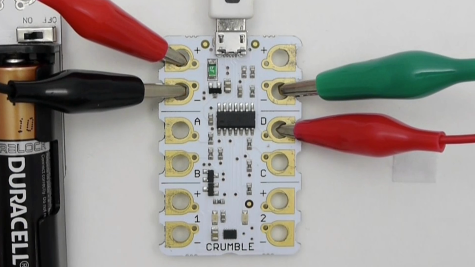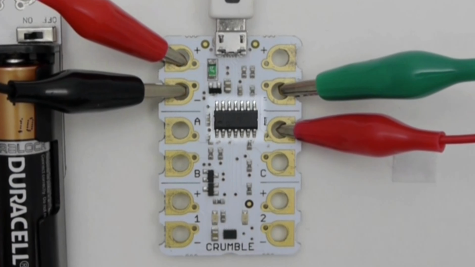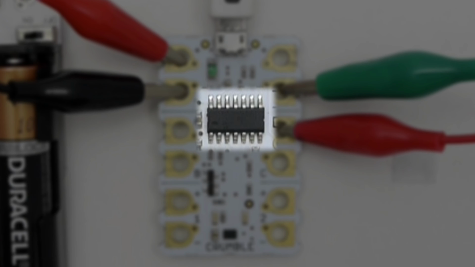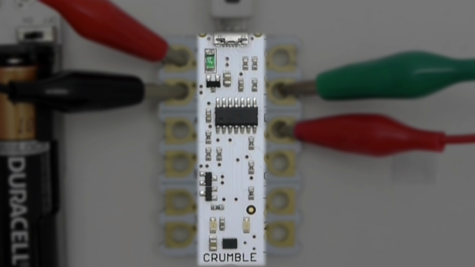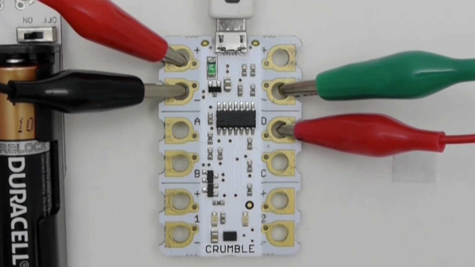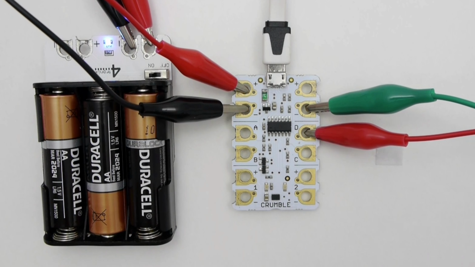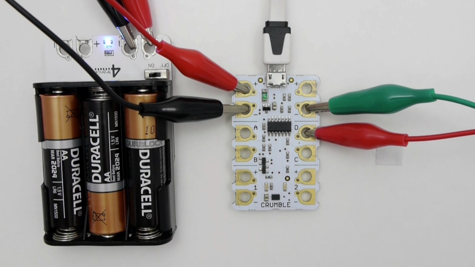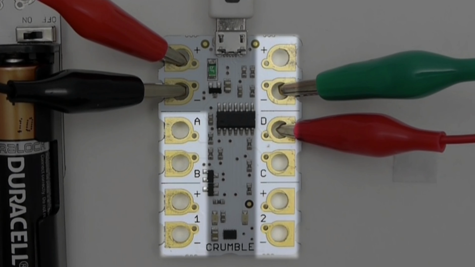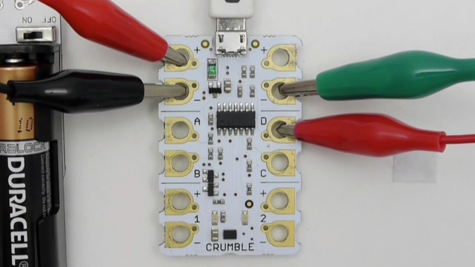This, would you believe it, is a tiny computer. This is the processor, which is effectively the brains of the computer, and dotted along here are the other components that help to make it work. To power it, we connect 3 AA batteries to the positive and negative terminals here. So what do the other terminals do? Well, they allow us to connect external components that we can then control from our programs.